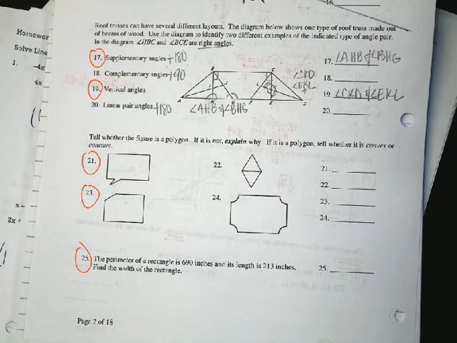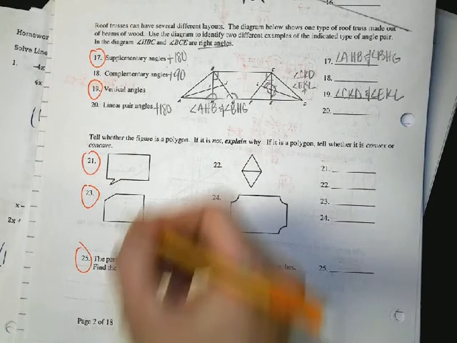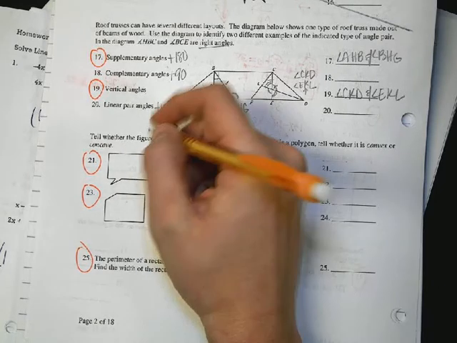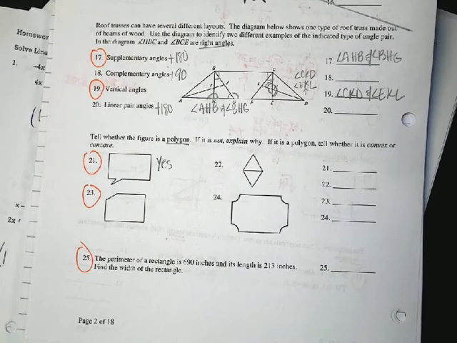Then I need to tell whether it's convex or concave. Concave always bends in like a V. So does this have a point of concavity? Yes. And that would be right here. If it has anything that's concave, then it's declared concave.